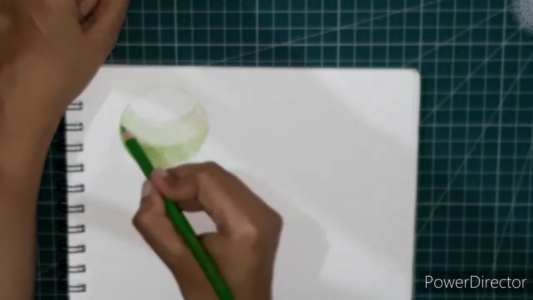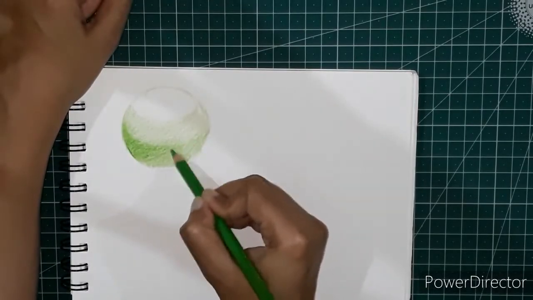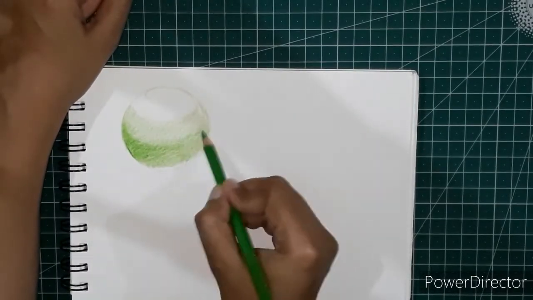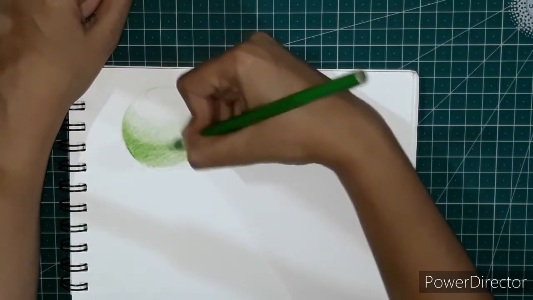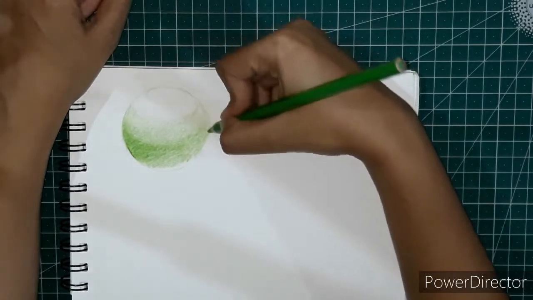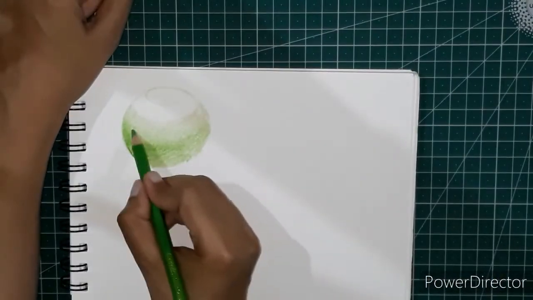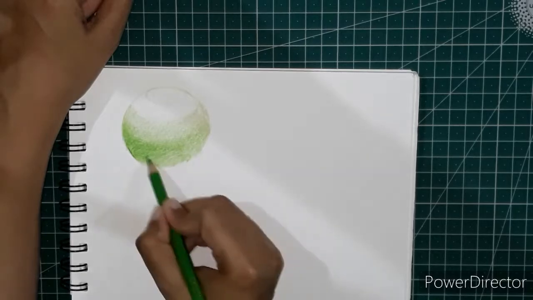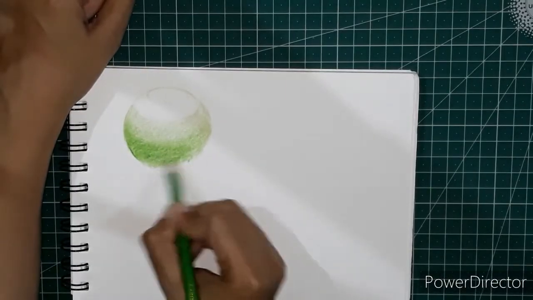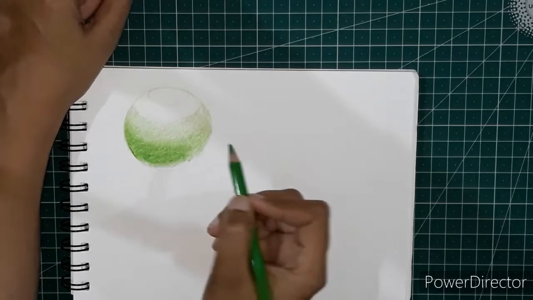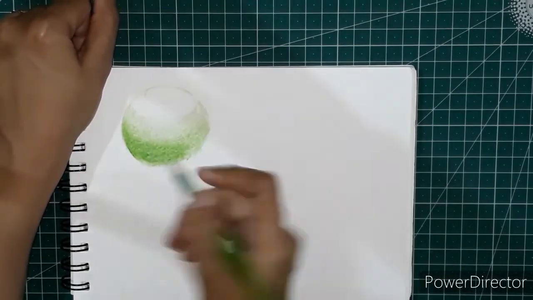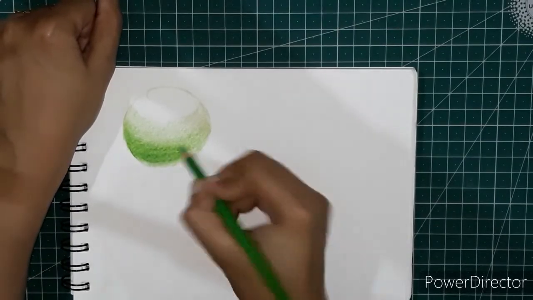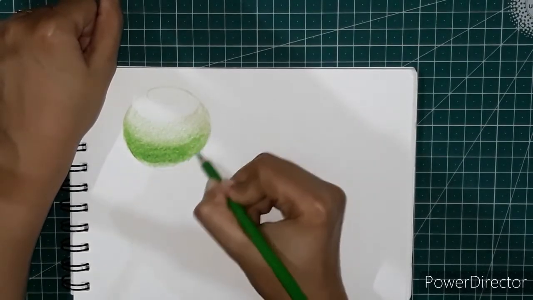Now we need to merge both the tones with soft hands here, where both the tones are meeting each other. And I'm feeling that the dark tone has to be much darker, so I'm just comparing it and I'm making it a bit darker.